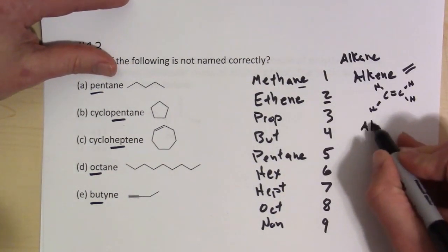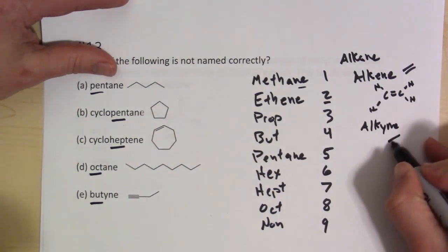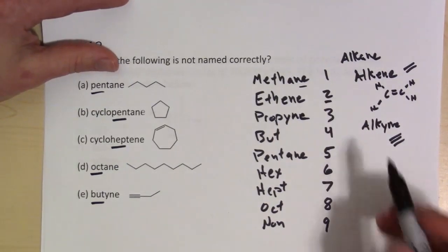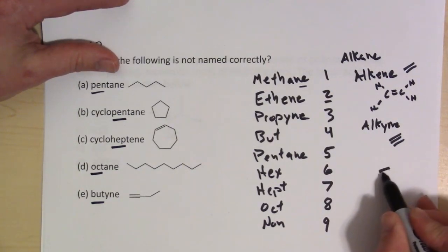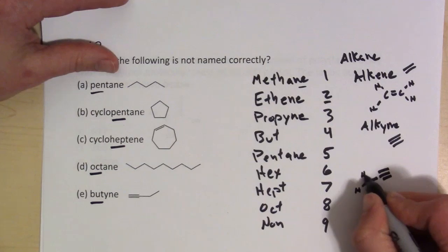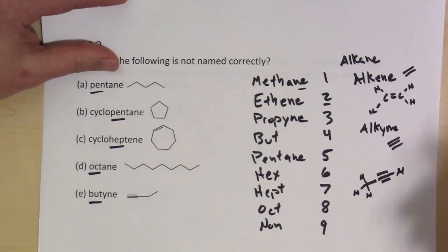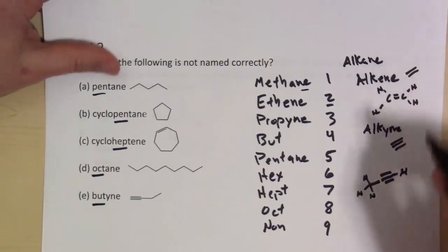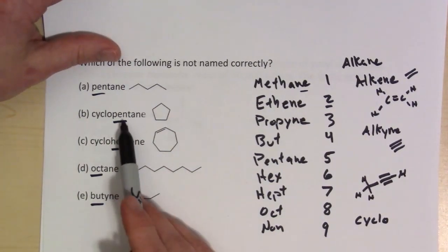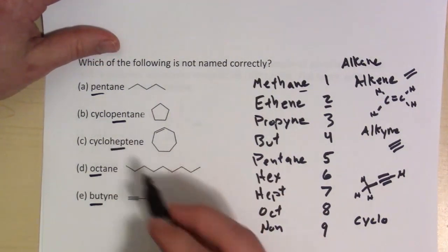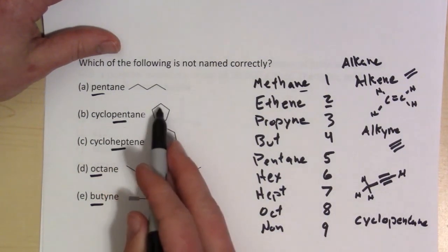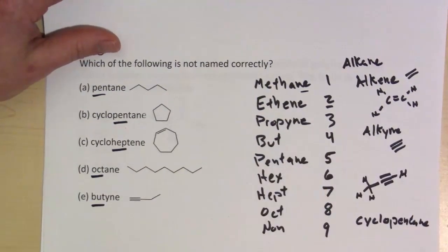There's also alkynes, so those have a triple bond somewhere. So propyne would be the 3 carbon hydrocarbon with a triple bond. So this is 2 carbons, there's the 3rd carbon, and the rest of the bonds here would be to hydrogen. So one other thing would be if you have the cyclo prefix, that goes out in front. So an example here is cyclopentane, which we see here. It's cyclic, and it has 5 carbons, and it is an alkane. So there's only single bonds between the carbons.